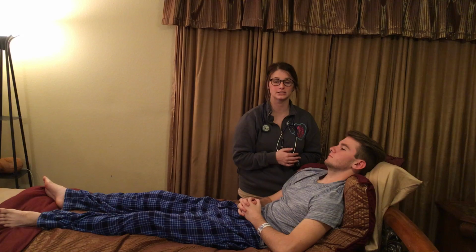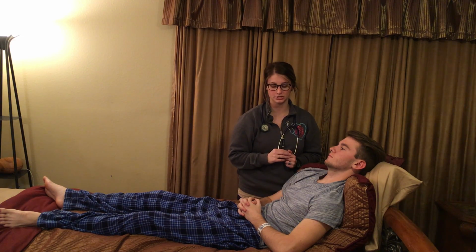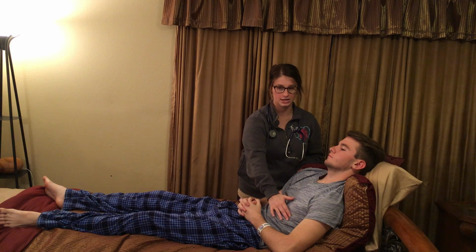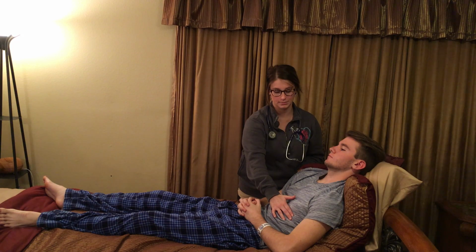If the pulse is hard to hear or the patient is obese, you can lay the patient on their left side and you should be able to palpate the apical pulse because the heart becomes closer to the chest wall.